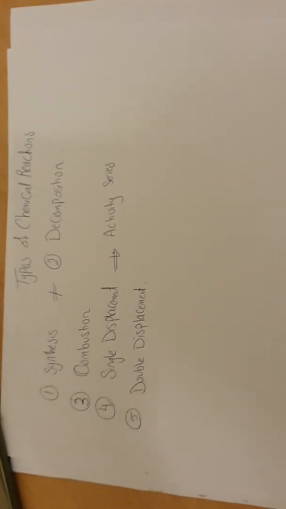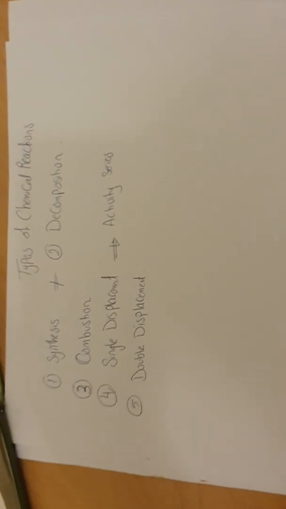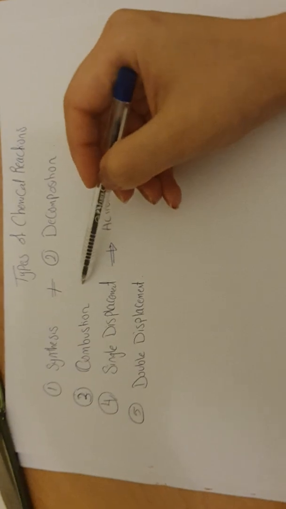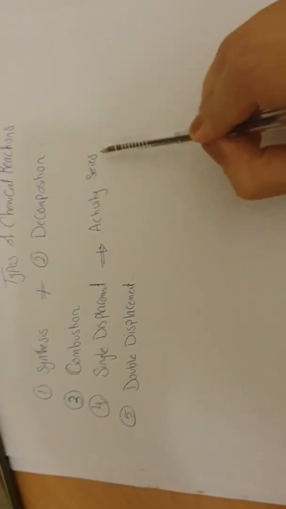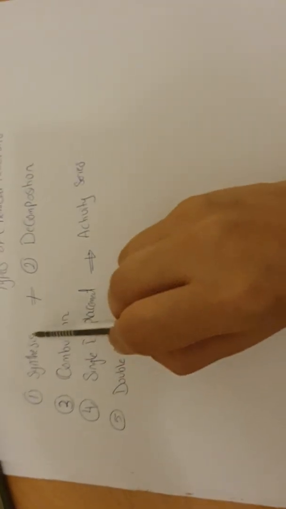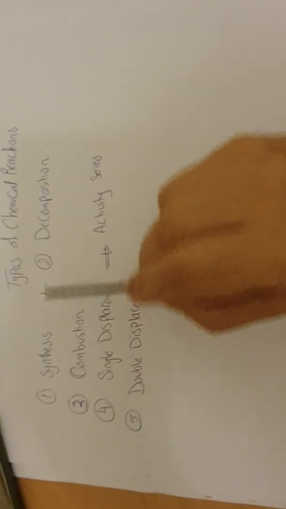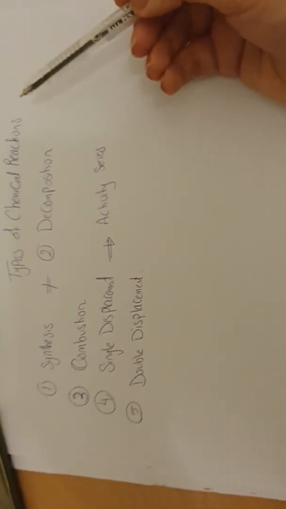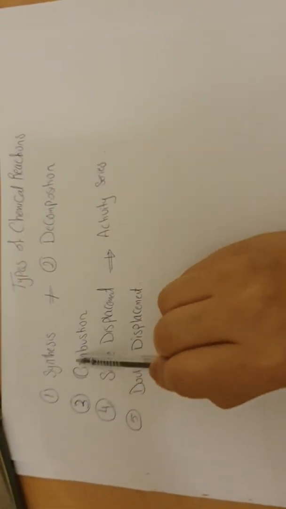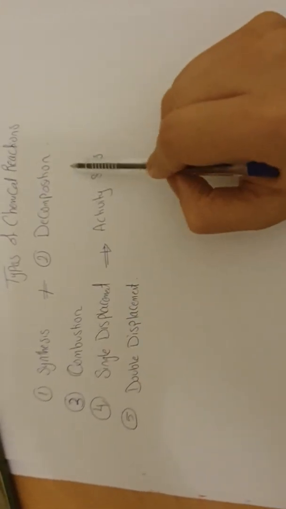The last thing here is the types of chemical reactions. As you know, there are 5 types of chemical reactions. Let's start with the easiest: combustion, single displacement, where we use the activity series table, and double displacement. And last, synthesis, which is the opposite of decomposition. Synthesis and decomposition have a little information to memorize, but the good news is that they are opposite to each other. So when you memorize or study one of them, it means you studied the other.